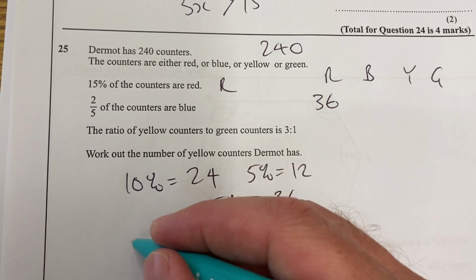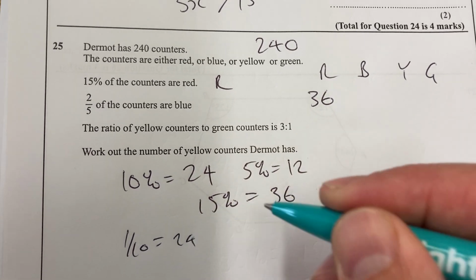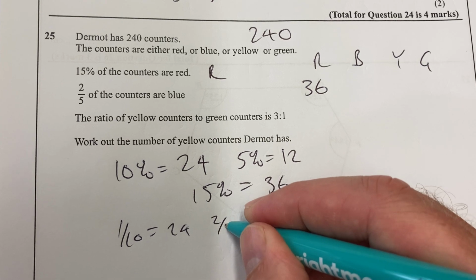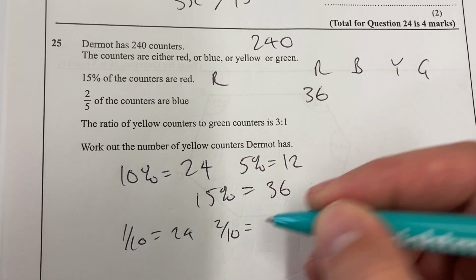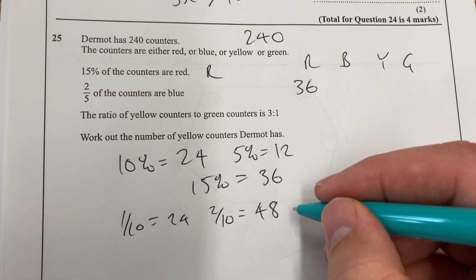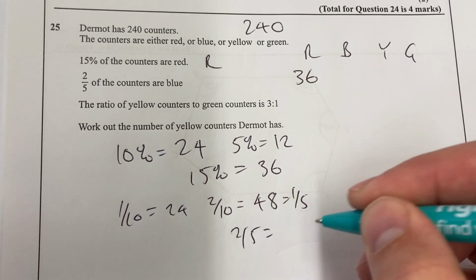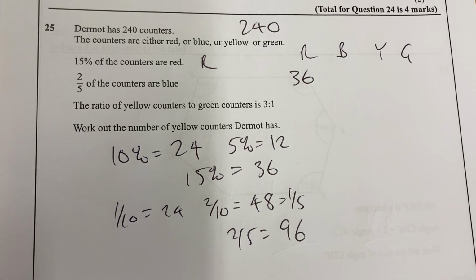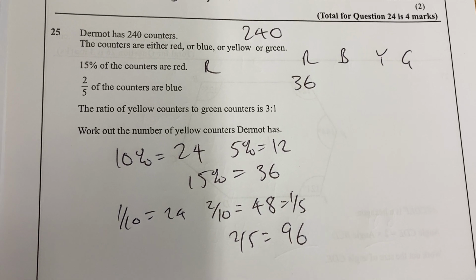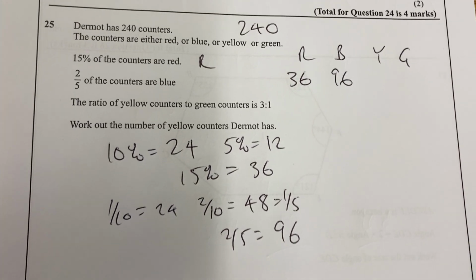2/5 are blue. I know that 1/10 is 24. So 2/10 will be 48, and that's 1/5. So I need to double that. So 2/5 is 96. So 96 are blue.